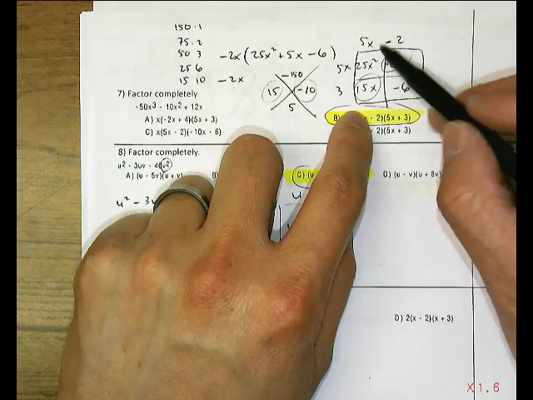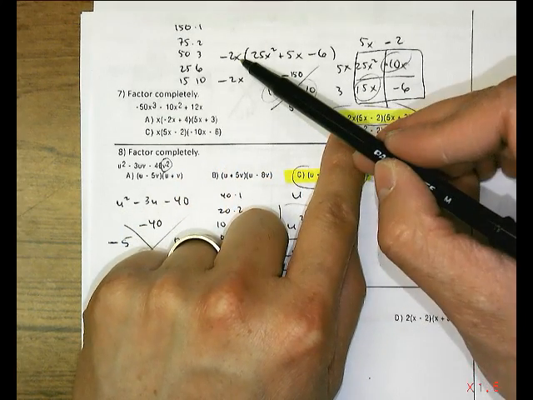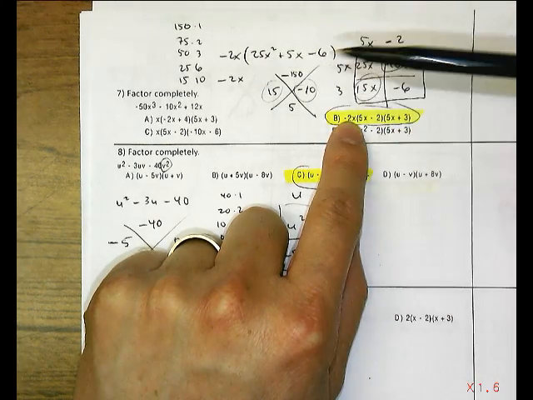Those are my terms, 5x minus 2 and 5x plus 3. Don't forget the negative 2x as your GCF.